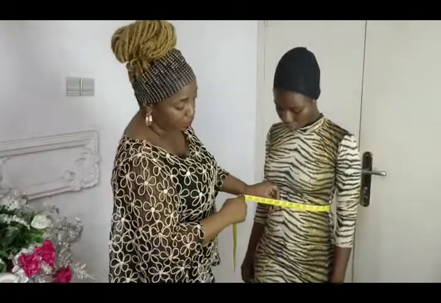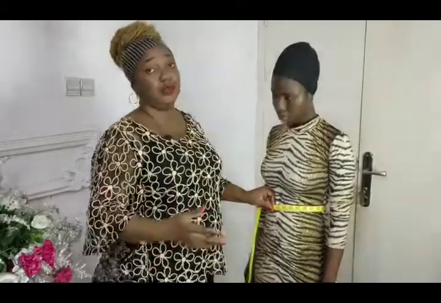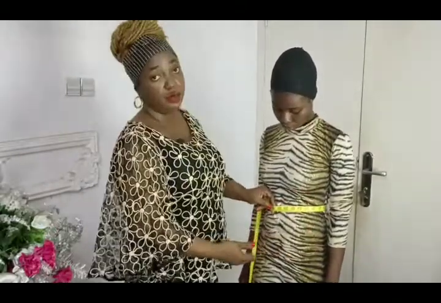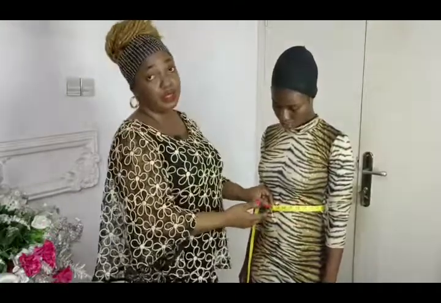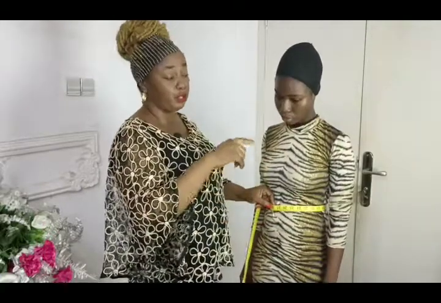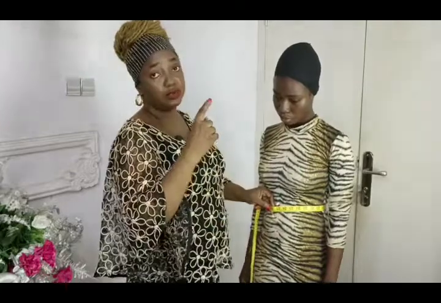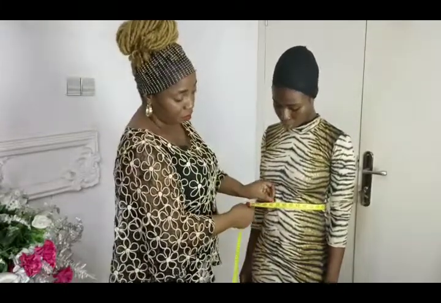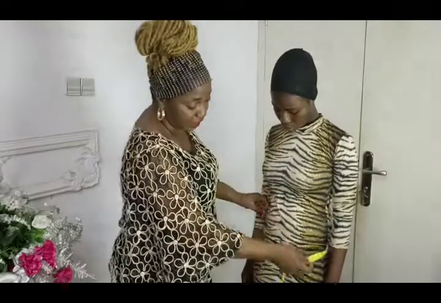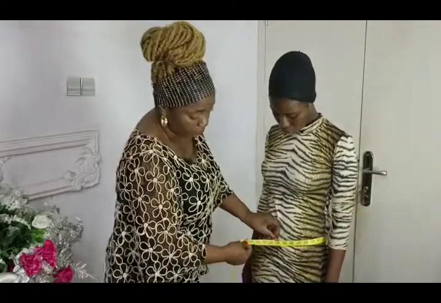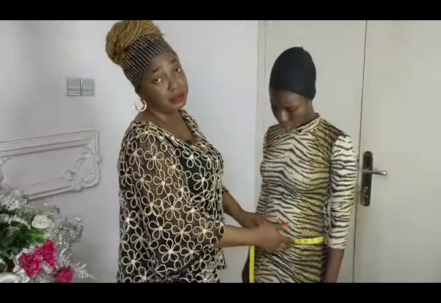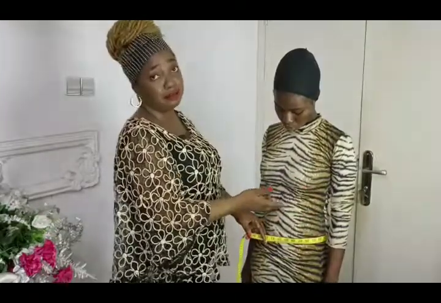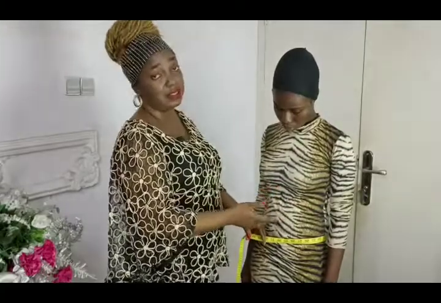Then for the waist measurement, we have two waists. We have our blouse waist and our skirt waist. The blouse waist is used when you're shaping your blouse and your gown, your dresses. Then your skirt waist is when you're making your skirts. A lot of people make the mistake of using their skirt waist as their blouse waist. It will give you error.